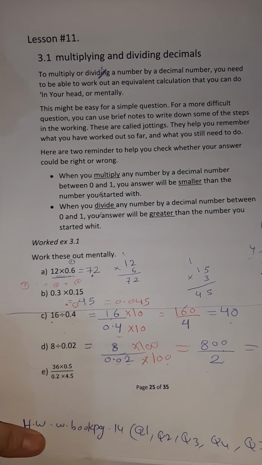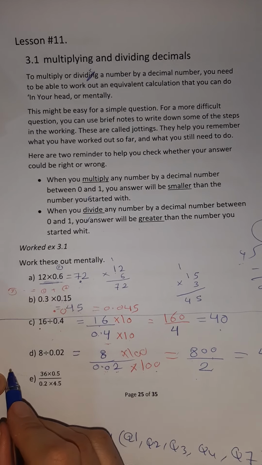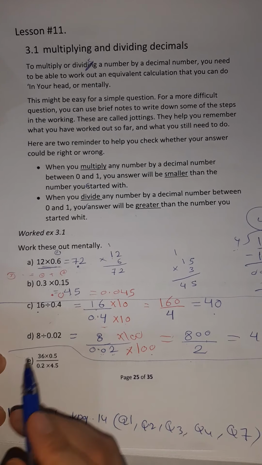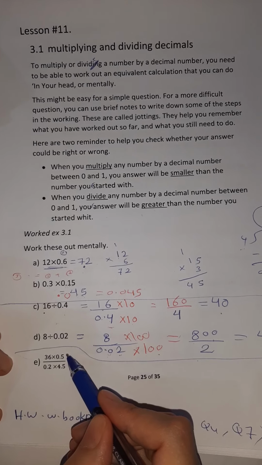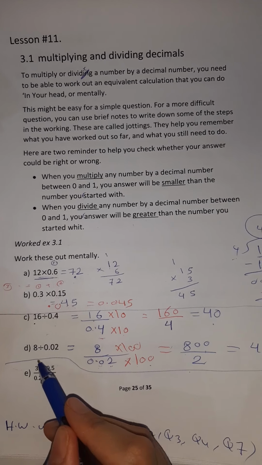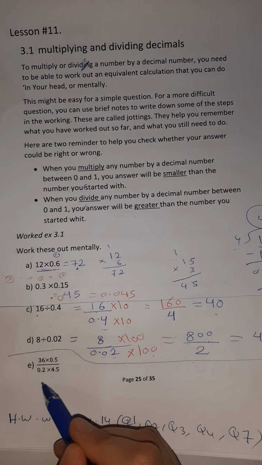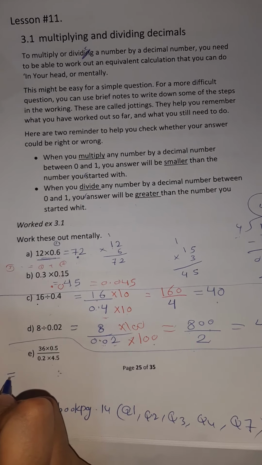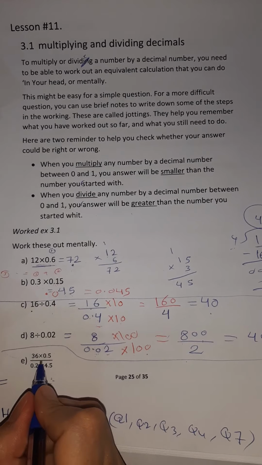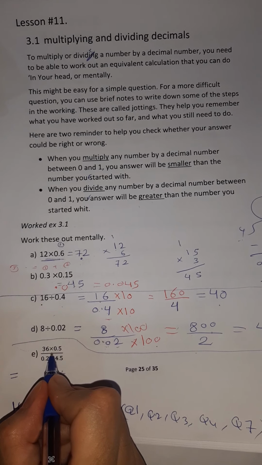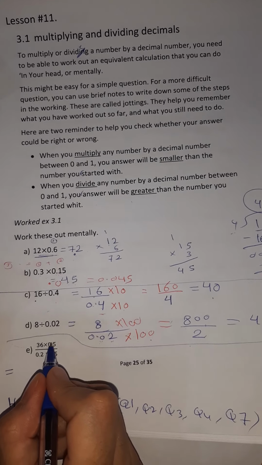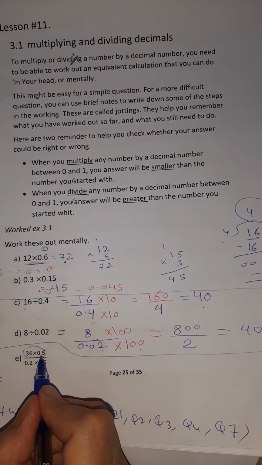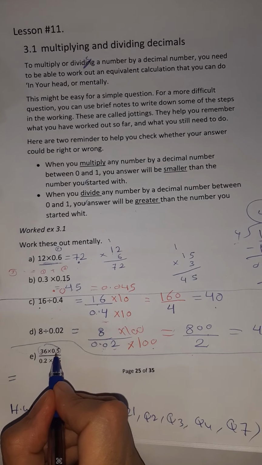Now the last one. In the last one we have a numerator and a denominator. Work on the numerator, then the denominator, then work on these. So I start with 36 times 0.5. Ignore the decimal point, work on the numerator first. It becomes 5.